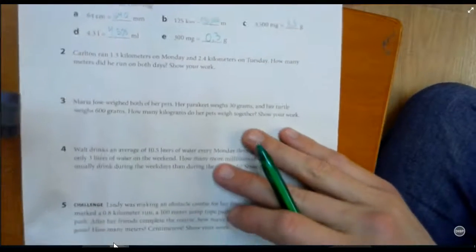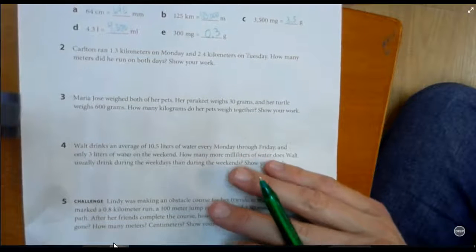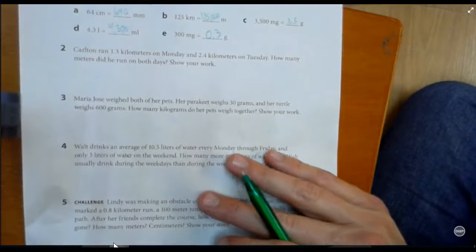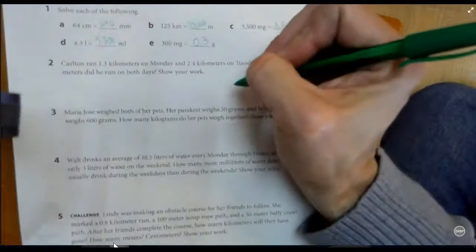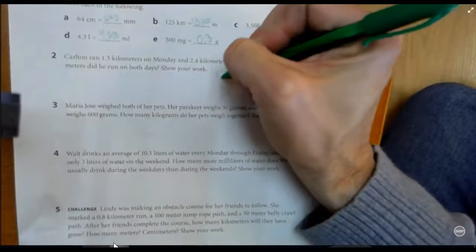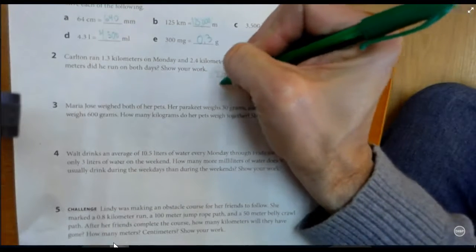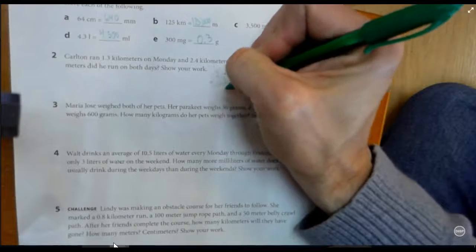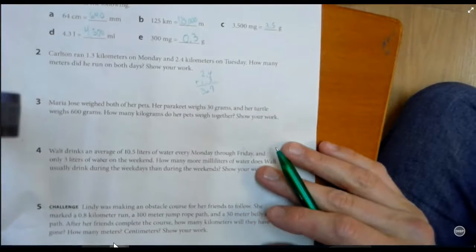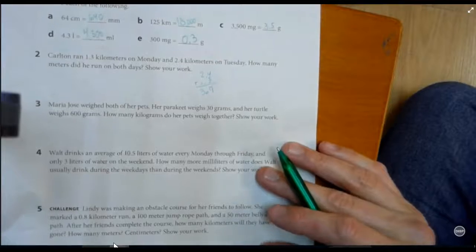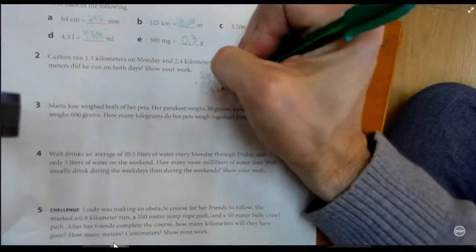All right, so let's look at these word problems real quick. Carlton ran 1.3 kilometers on Monday and 2 4/10 kilometers on Tuesday. How many meters? So we need to figure out what the total kilometers is, which is 2 and 4 tenths plus 1 and 3 tenths. Those are pretty straightforward, so I'm not going to do anything other than the standard algorithm right there. So I have 3 7/10 kilometers.